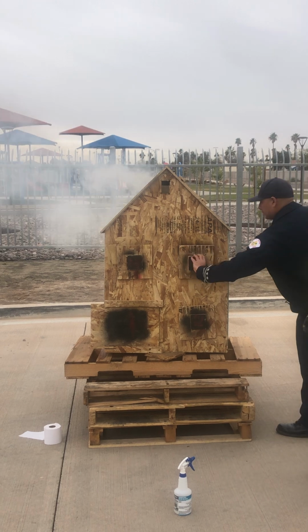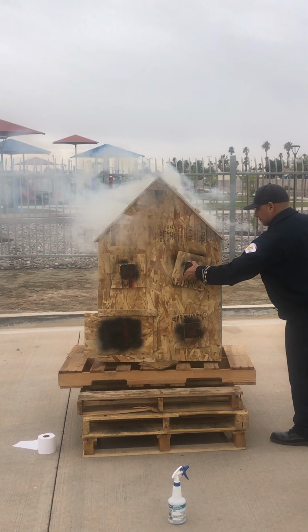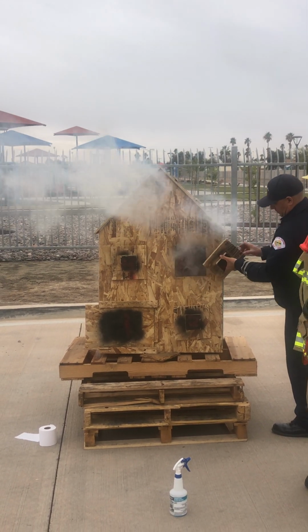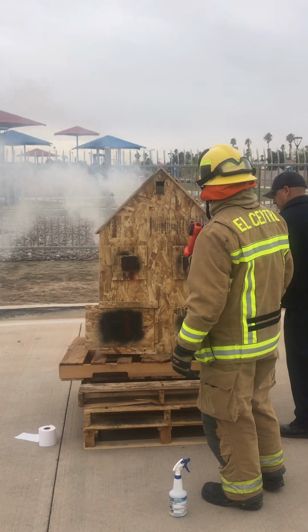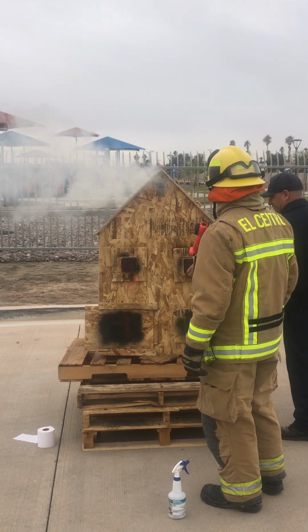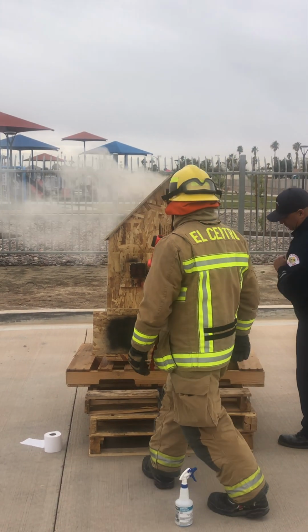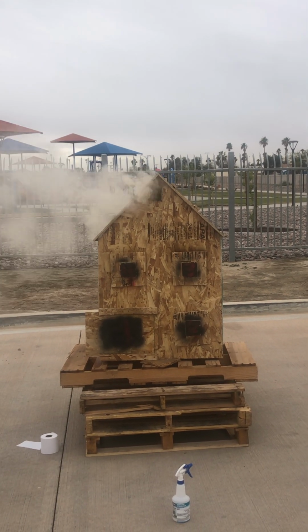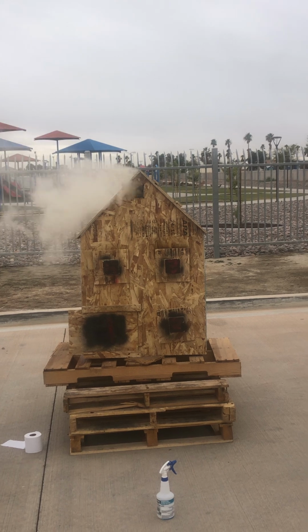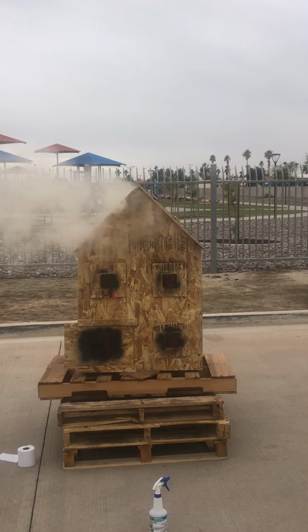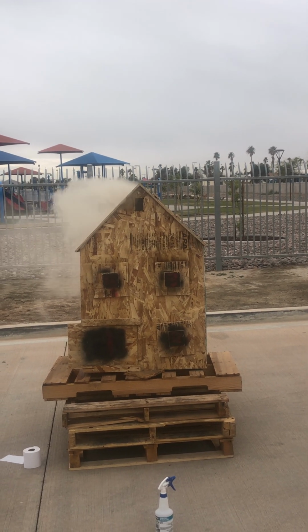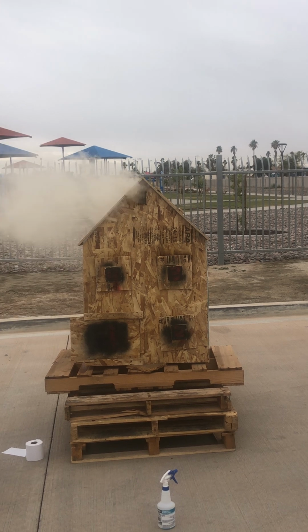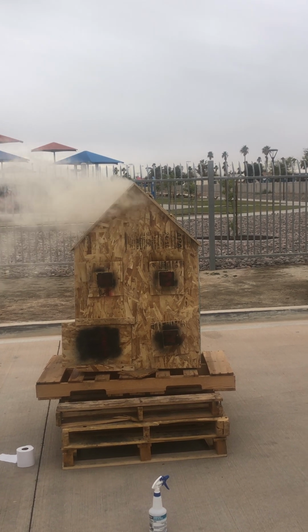So next prop, we'll probably have to add some slides in there. It's running the props. Okay, so let's see if we get another flashover. We're going to let it starve of oxygen, not completely, but we're going to open up a door again and see if we get flashover again.